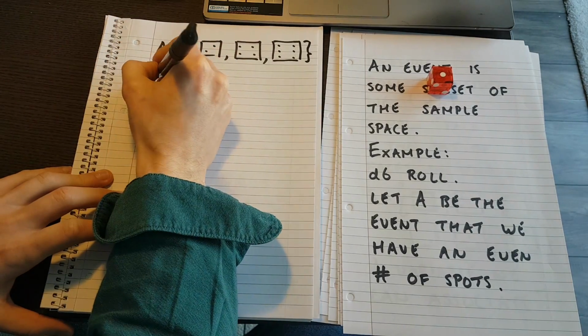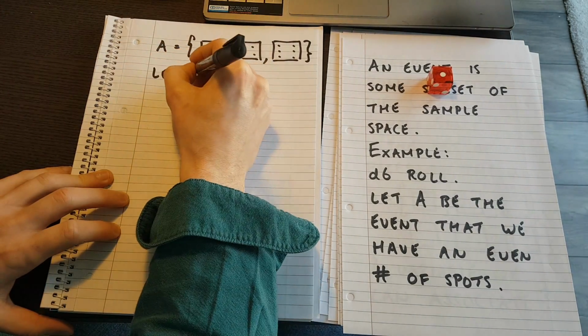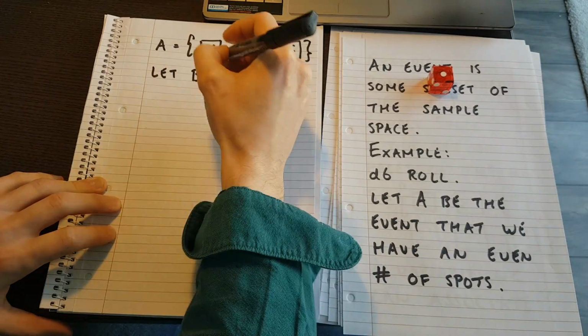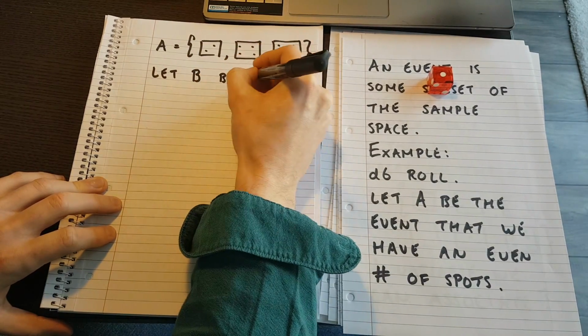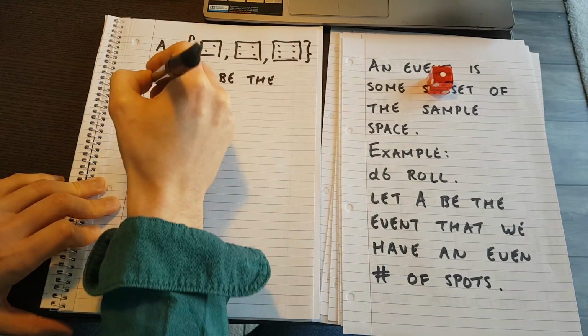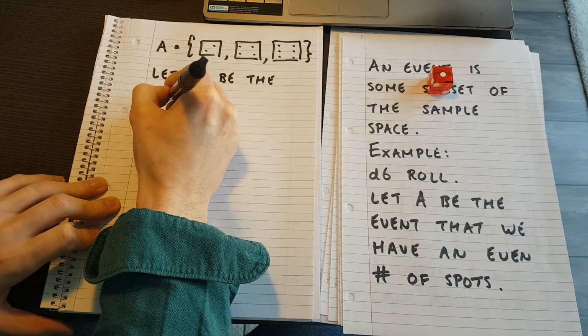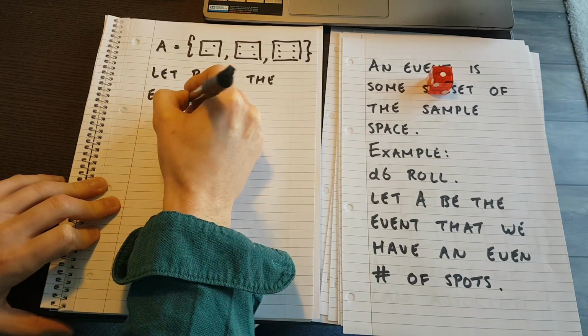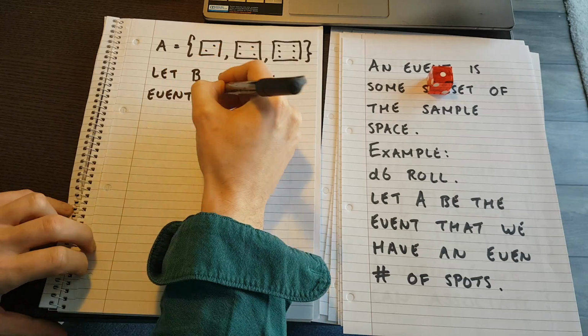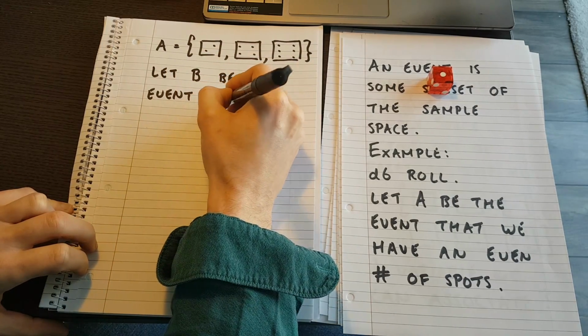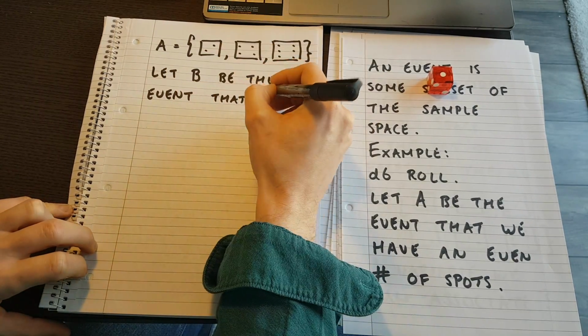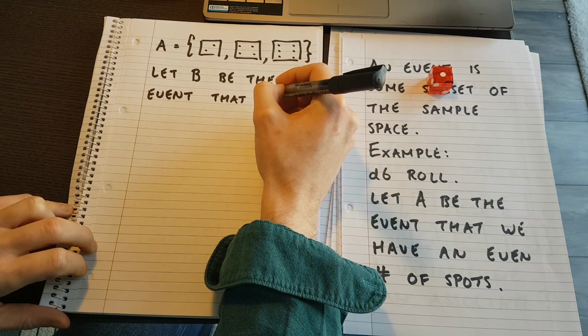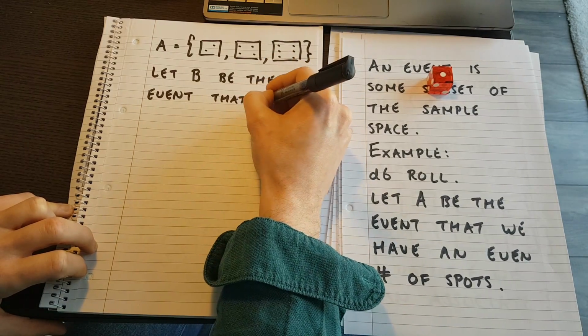Let's let B be the event that we get a high roll.